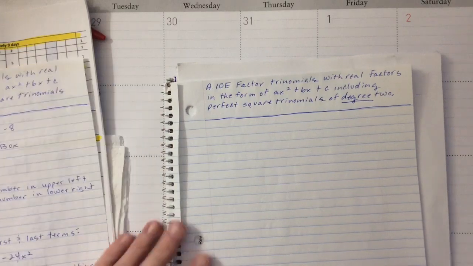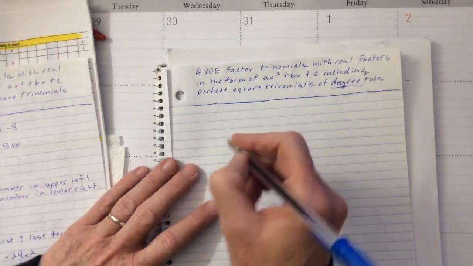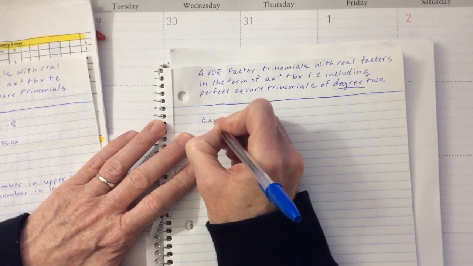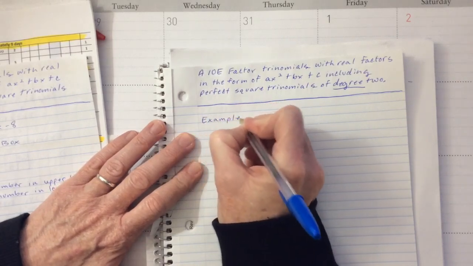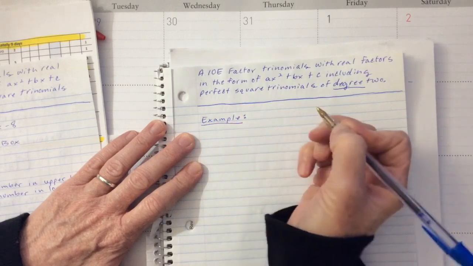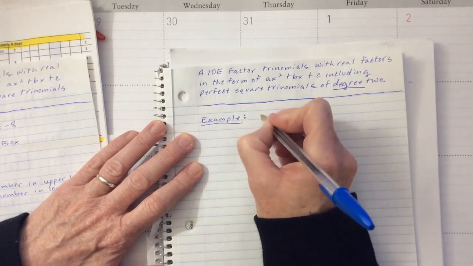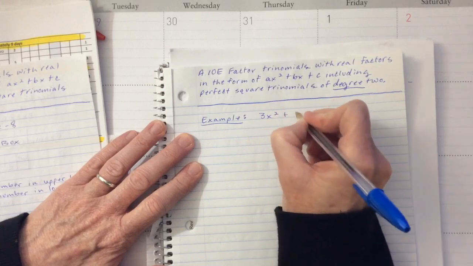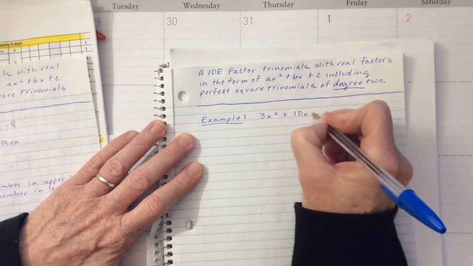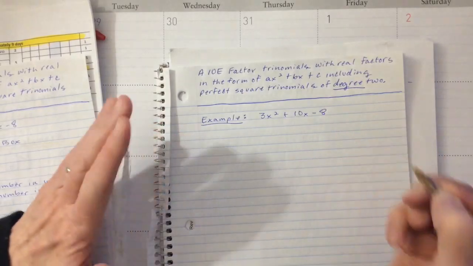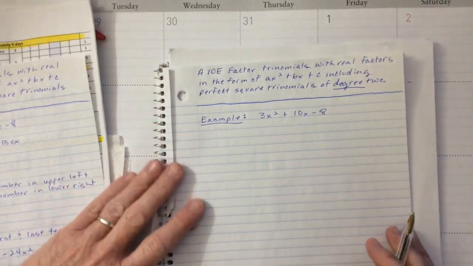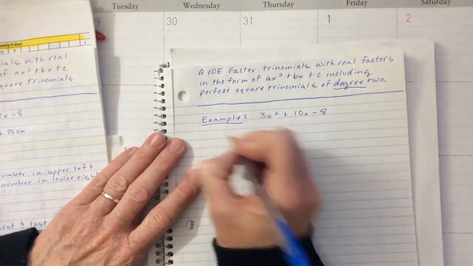Here is our first example of how to do this. You will have a problem such as 3x squared plus 10x minus 8. And we are going to put it in factor form by using the box method.